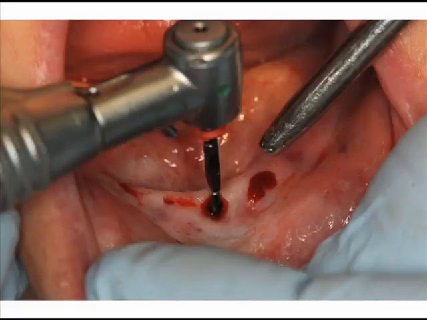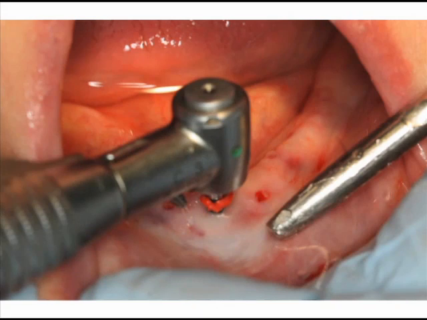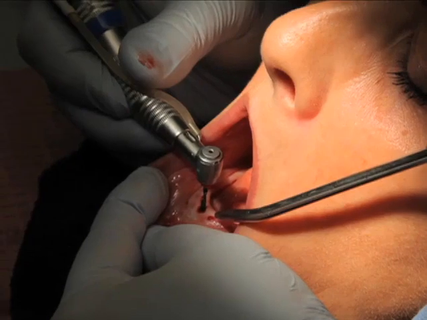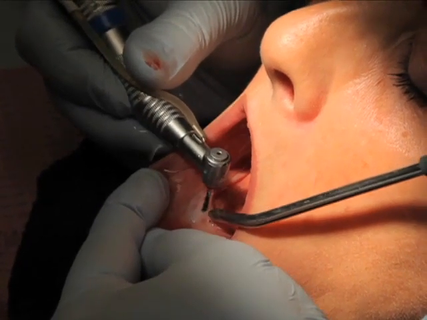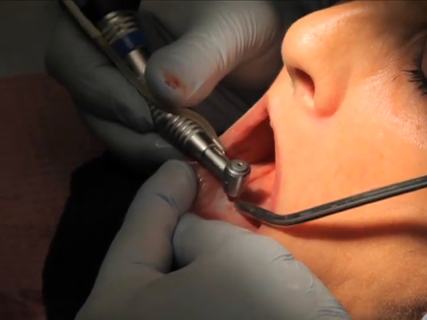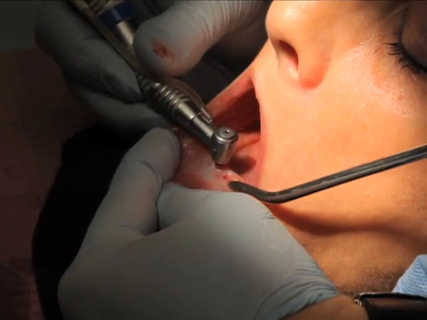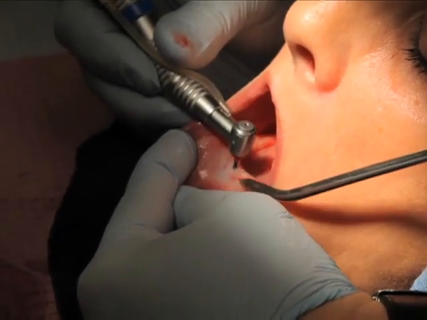The directional guide is removed, and in figure 18, we show a 1.8 millimeter drill used to depth as determined by the analysis of the CT planning software. So the CT planning software allowed us to virtually place the implants prior to any surgical intervention and gave us the length of implant that we want to use. And the surgical guide allowed us to directionally place the implant in the proper position.